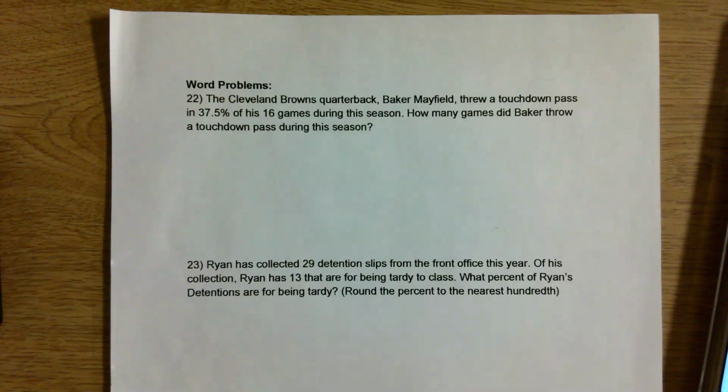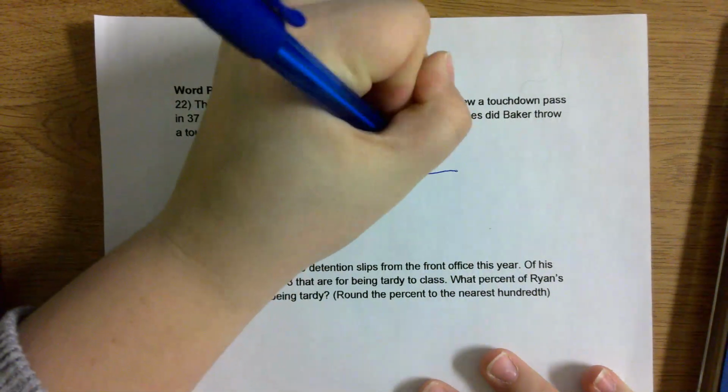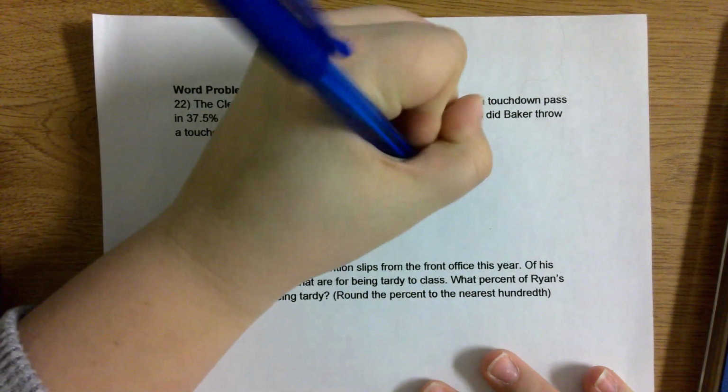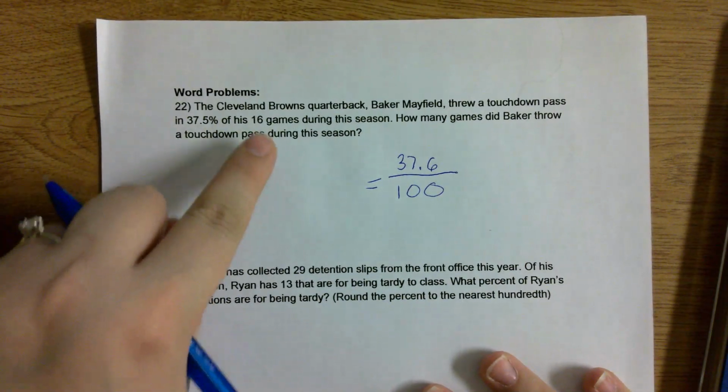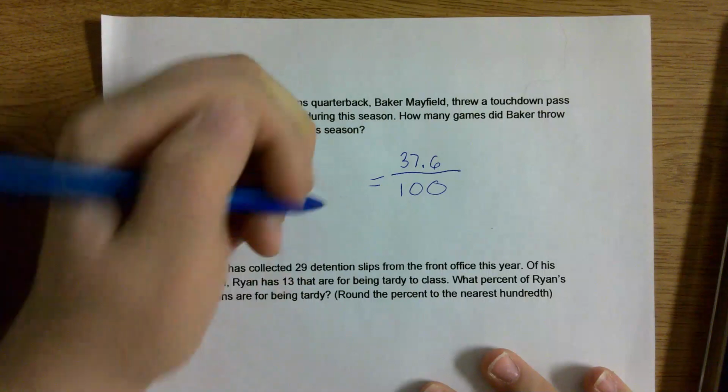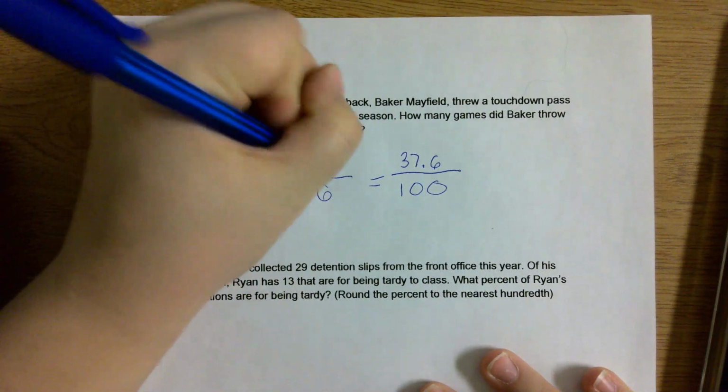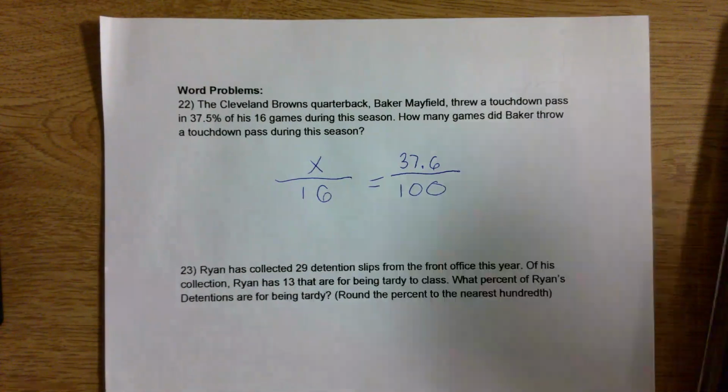The Cleveland Browns quarterback Baker Mayfield threw a touchdown pass in 37.5% of his 16 games during the season. How many games did Baker throw a touchdown pass during this season? All right, we got a percent over 100. We know that he had 16 games during the season. So that's the total number of games. We're trying to find how many he threw a touchdown pass in.